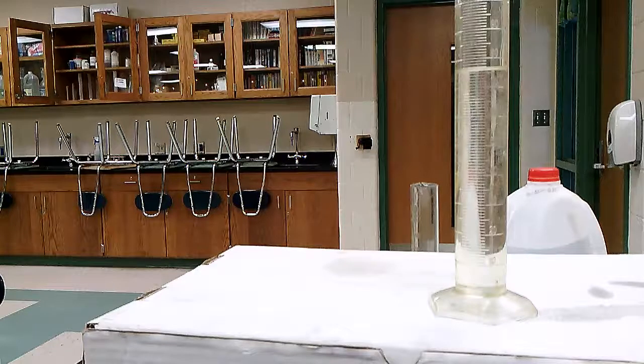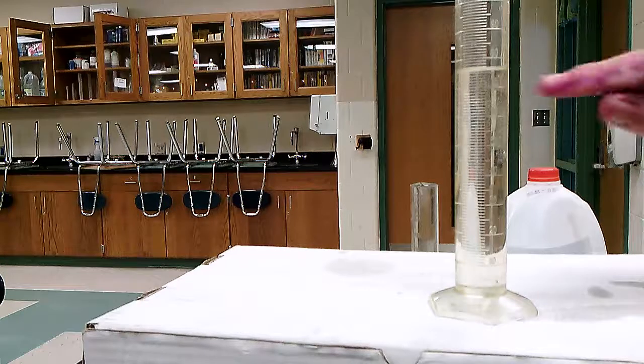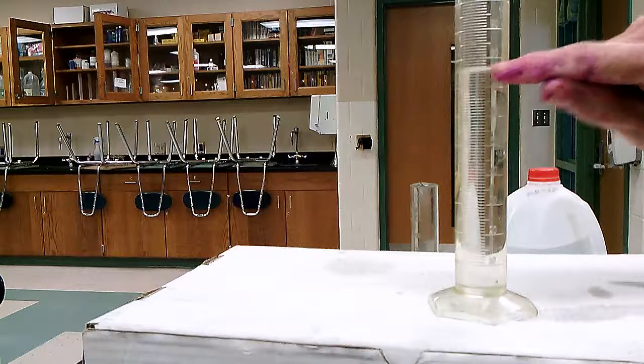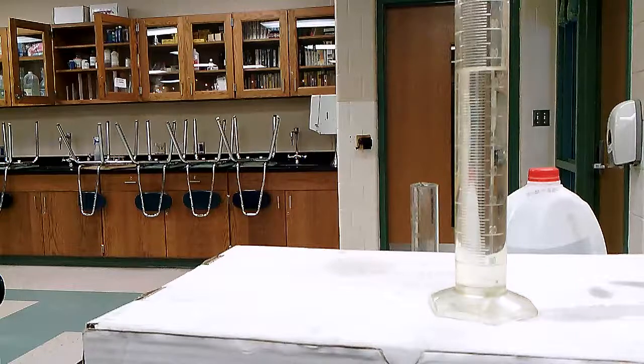Had we had 40 mils of water and 40 mils of rubbing alcohol, when we put them together, we'd have 80 mils. But instead, something very interesting happens. When we mix 40 plus 40, we get 75, 76, 77 mils of liquid. So 77 mils of liquid and not 80.